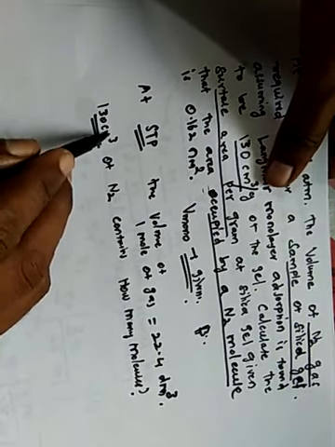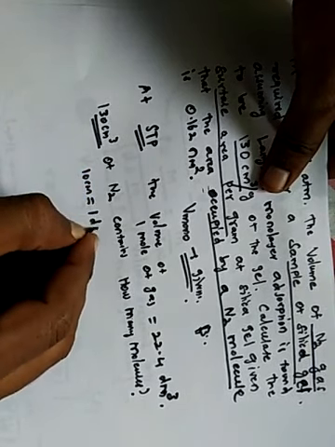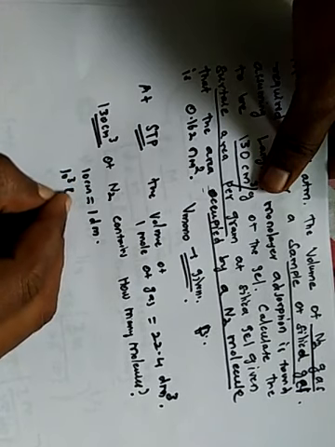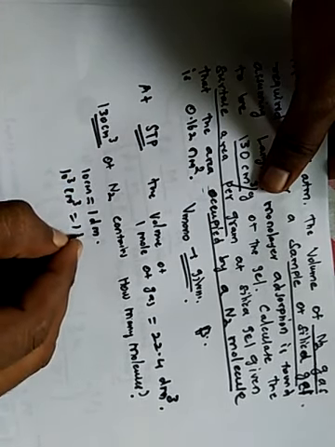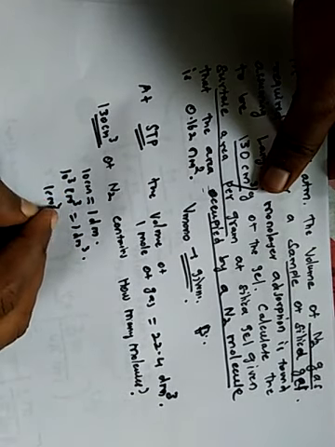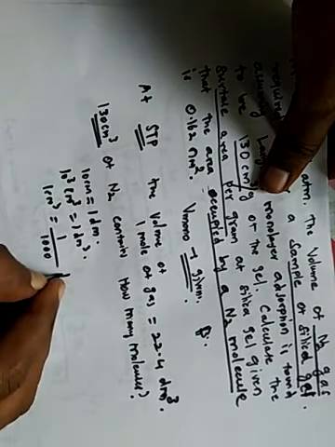Before that, this is given in centimeter cube, but I have to change this into decimeter cube or liter. How can I do this? I know 10 centimeter is 1 decimeter. If I cube this, I get 10 cubed centimeter cube equals 1 decimeter cube. So 1 centimeter cube equals 1 by 1000 decimeter cube.